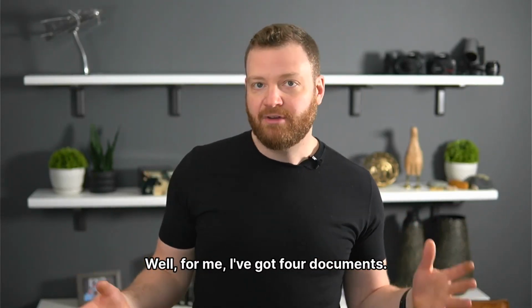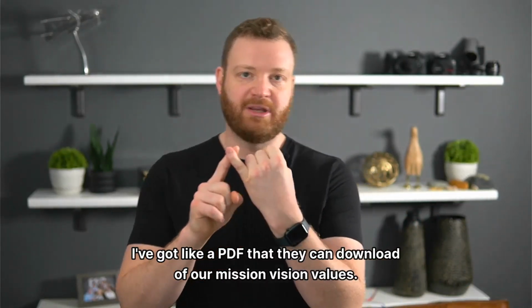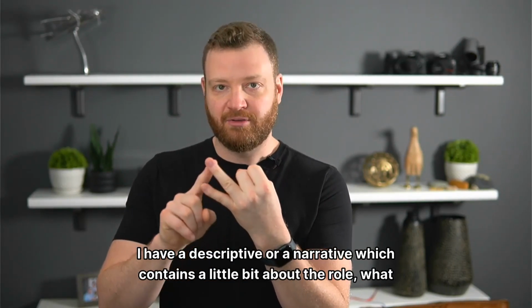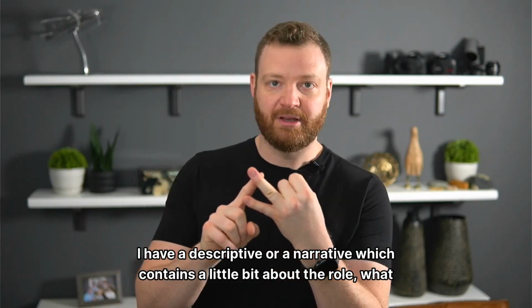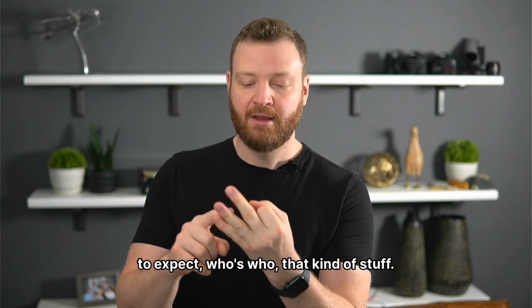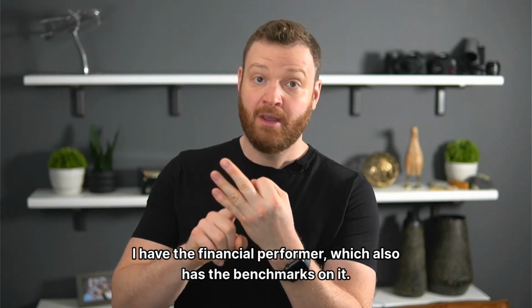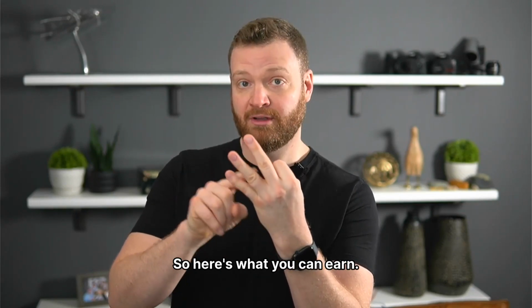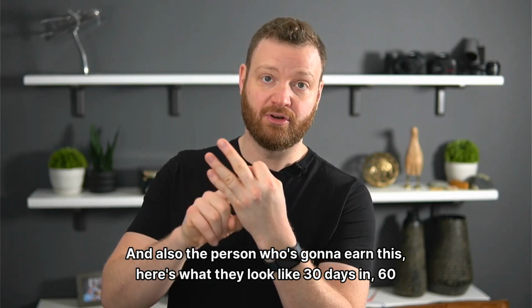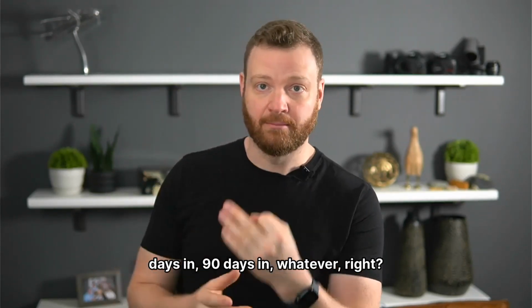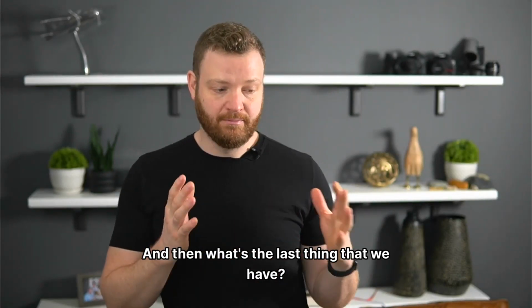Well, for me, I've got 4 documents. I've got like a PDF that they can download of our mission, vision, values. I have a descriptive or a narrative, which contains a little bit about the role, what to expect, who's who, that kind of stuff. I have the financial pro forma, which also has the benchmarks on it. So here's what you can earn. Here's how that calculates out, and also the person who's going to earn this. Here's what they look like 30 days in, 60 days in, 90 days in, whatever, right? And then what's the last thing that we have?